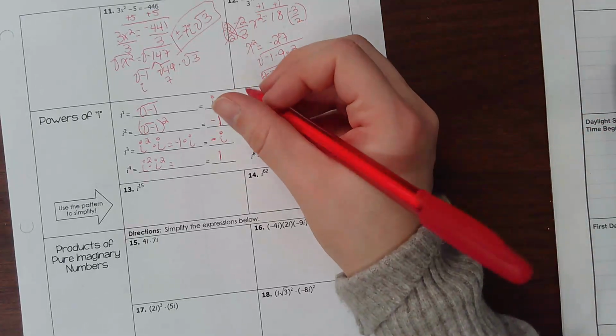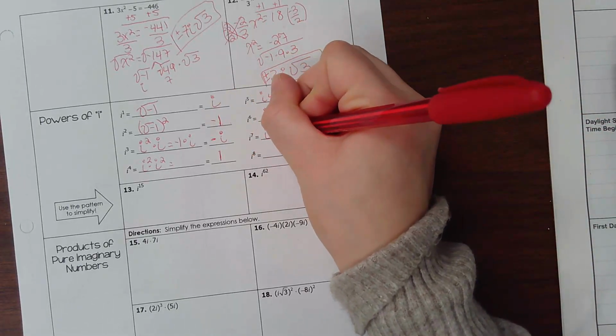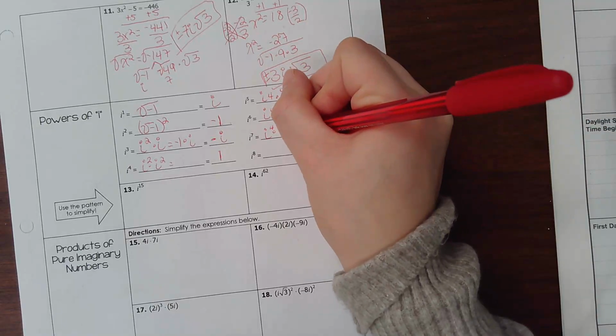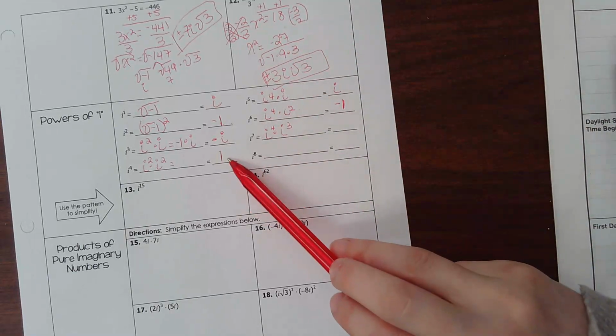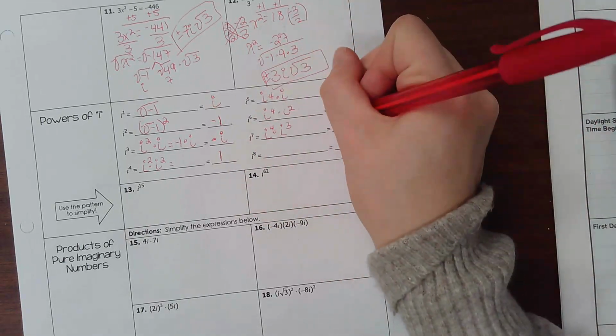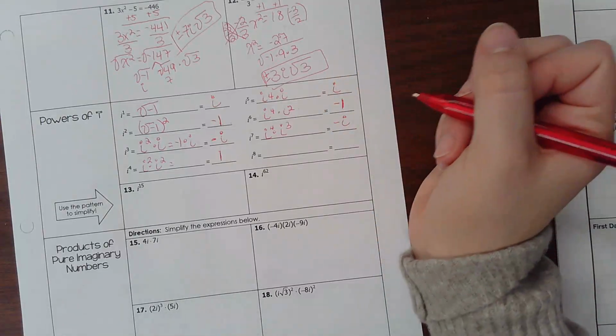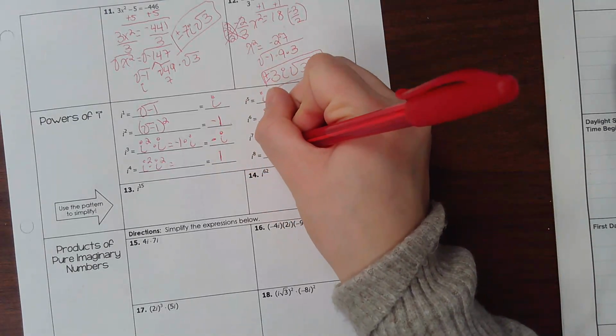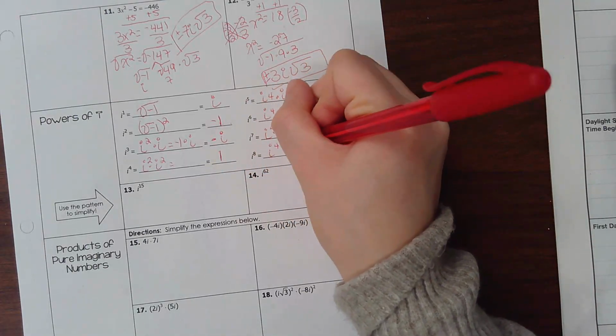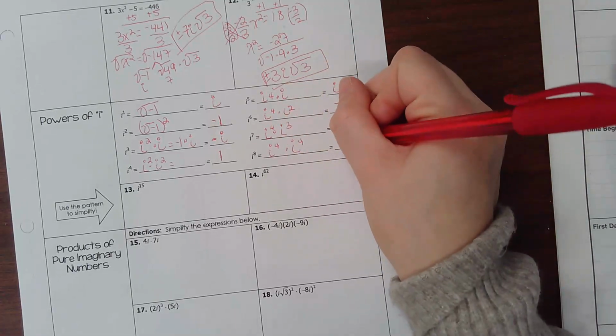The next one would be i to the 4th times i to the 3rd, so that would be 1 times -i, so that's a -i. And then the last one would be i to the 4th times i to the 4th, which is 1 times 1.